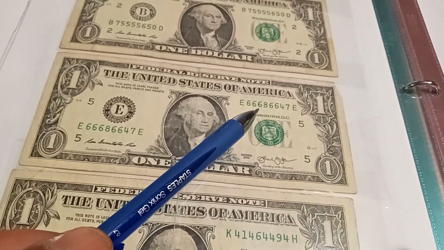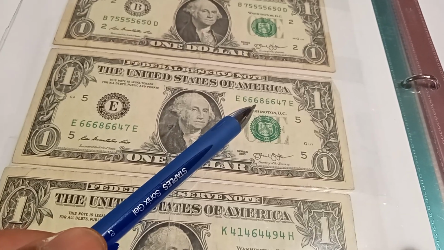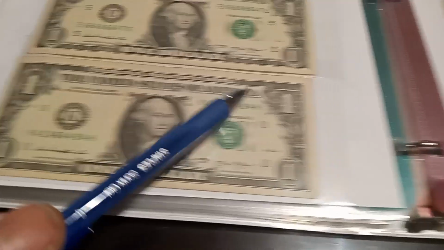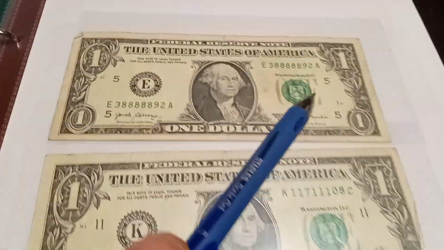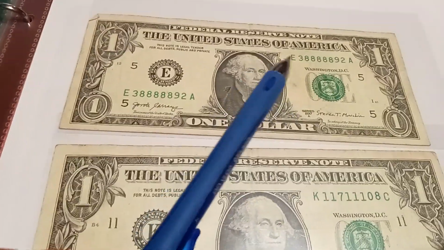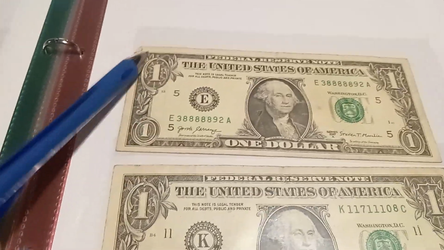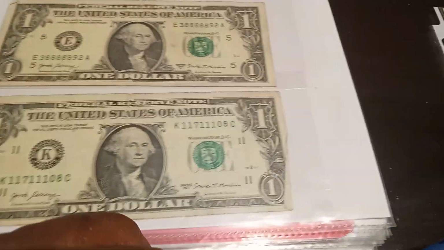We have 1, 2, 3, 4, 5, 5 6s. We have 5 4s. We have 5 1s. We have another 5 8s. So this one is in okay condition that has to get fixed. Whenever you get plastic for them, make sure you go ahead and fix that, by the way. Okay, I do have to fix that.